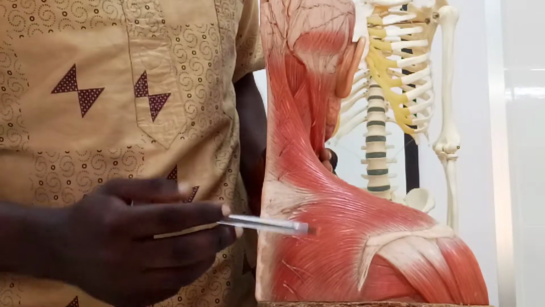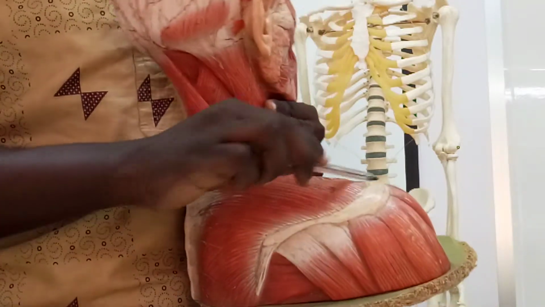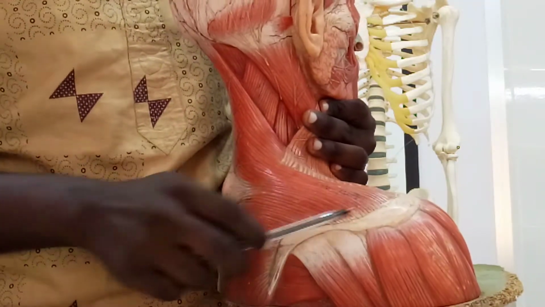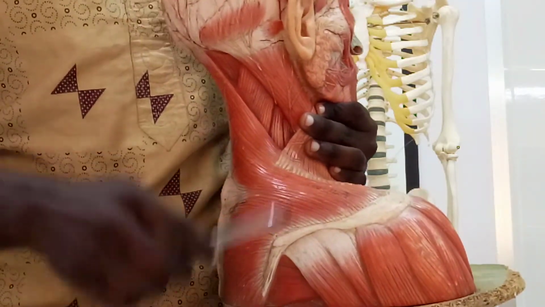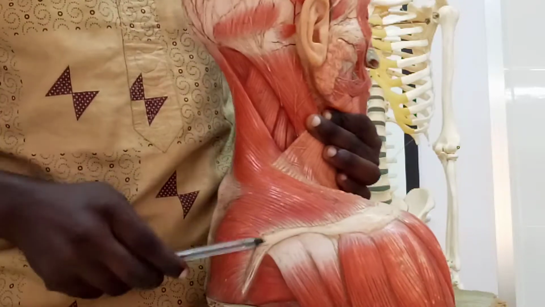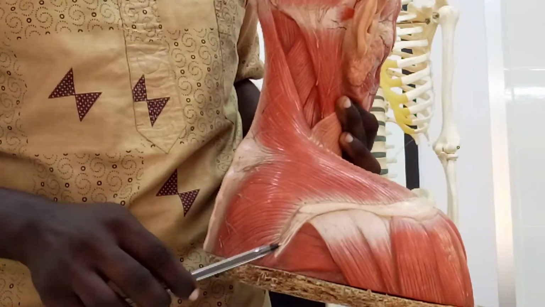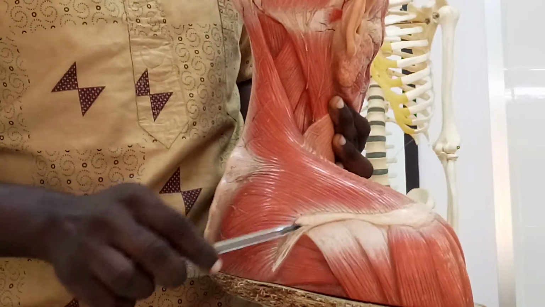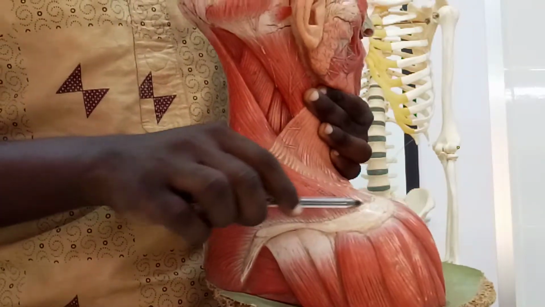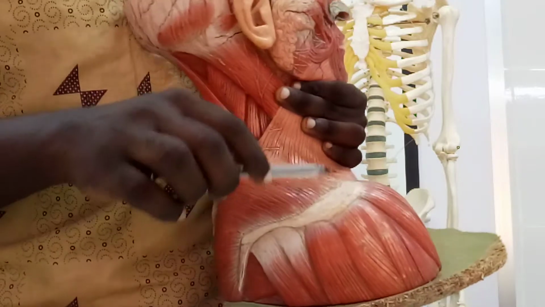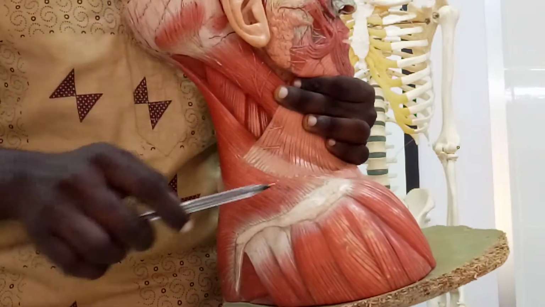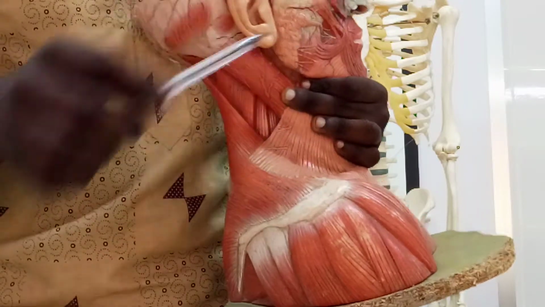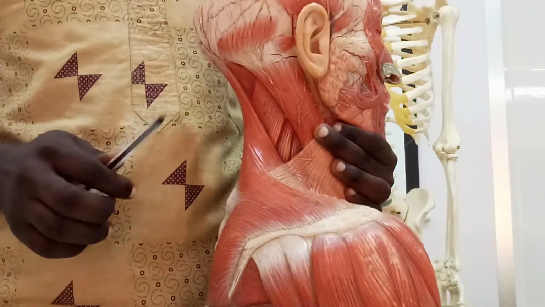Then it inserts on the upper margin of the clavicle, as you can see, the upper border of the clavicle, as well as the upper border of the spine of the scapula, the acromion process of the scapula, and it also has some attachment to the lateral third of the clavicle.